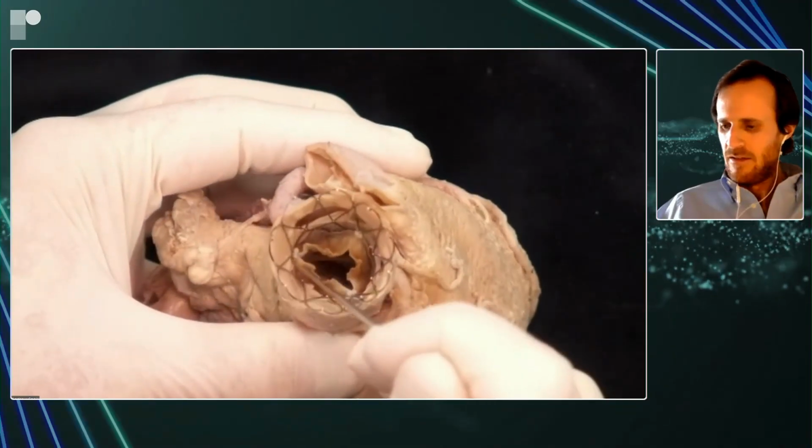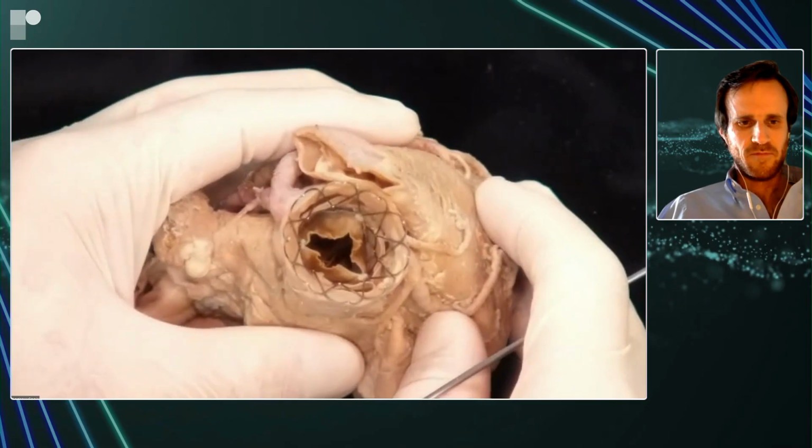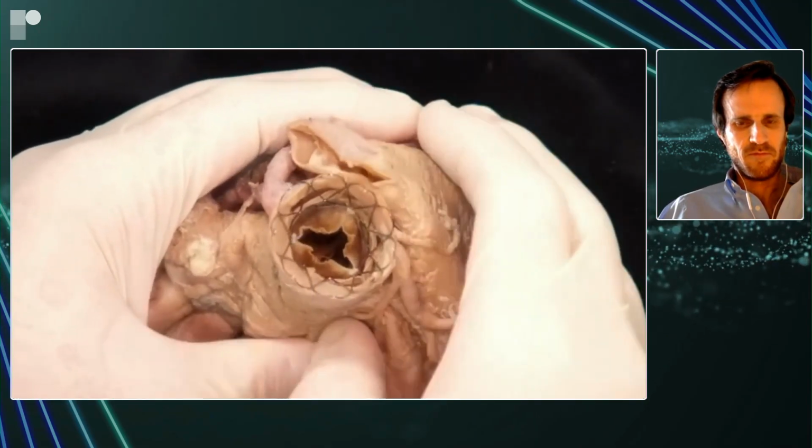Excellent. Thank you, Lewis, and thank you, Dave. We'll hand back to you. Thanks, Andrew. I think you're putting us all to shame. I think I should learn anatomy and you should put in more of these valves.